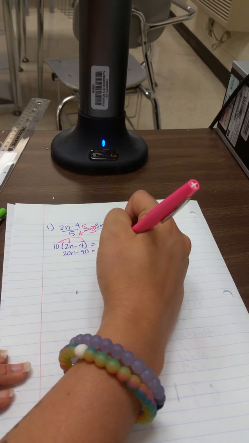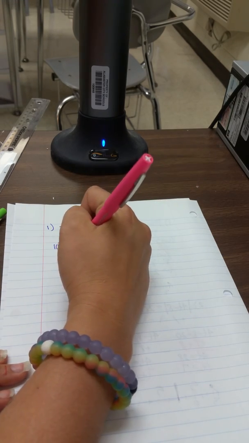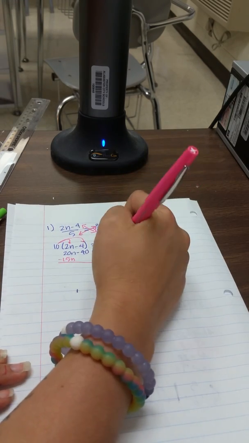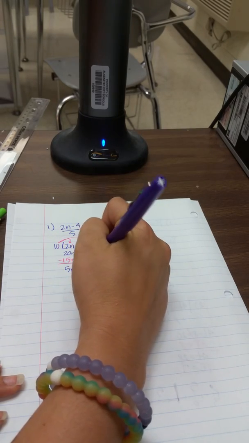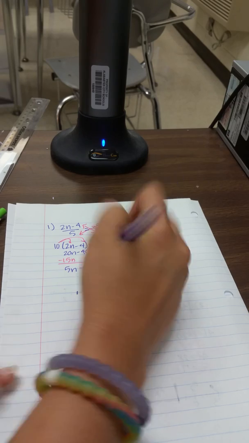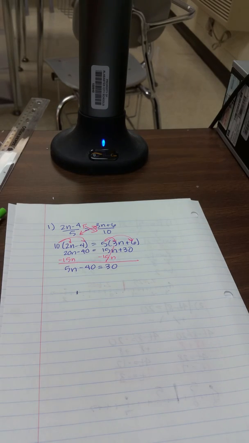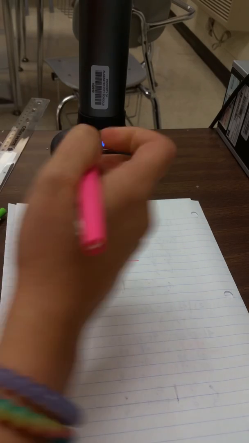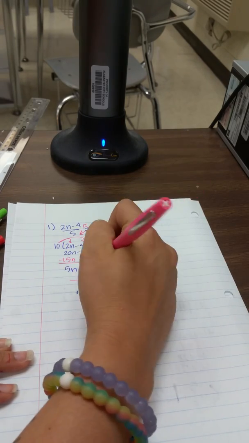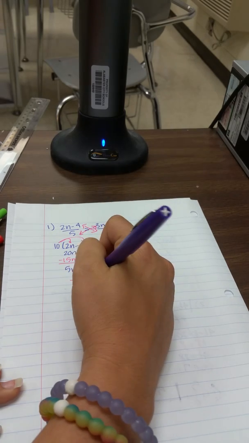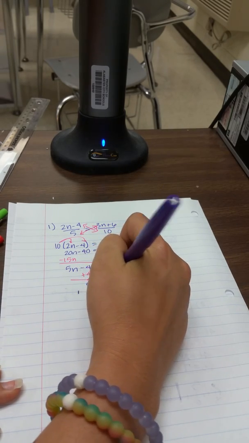All right, from here, we would subtract 15n. And then we would add 40. And we get 5n equals 70.